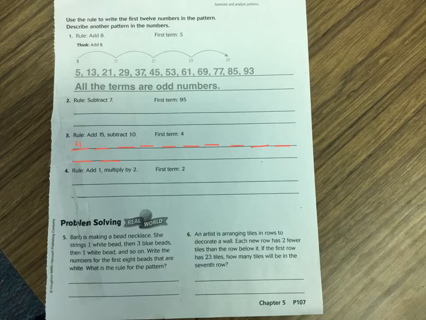Okay, what's 4 plus 15? 19. Write it down. Then the rule says subtract 10. What's 19 minus 10? 9. Okay, then it says add 15. Everyone think in your heads, what's 9 plus 15? And say 24. Good. Then write it down. Okay, then minus 10. 24 minus 10 is? 14. Okay, then add 15.